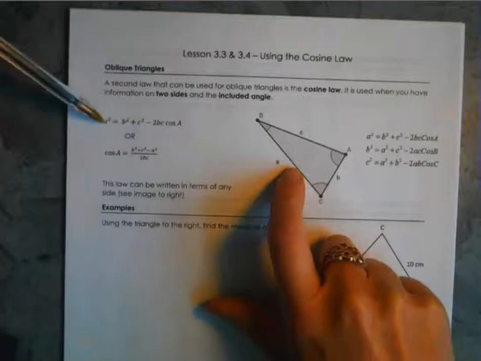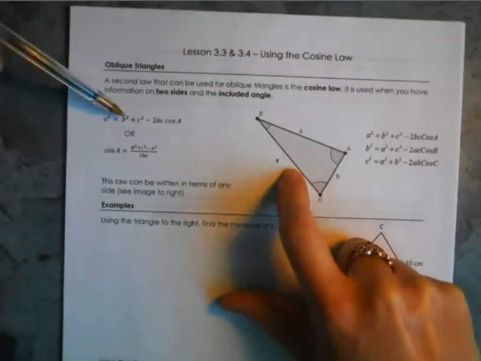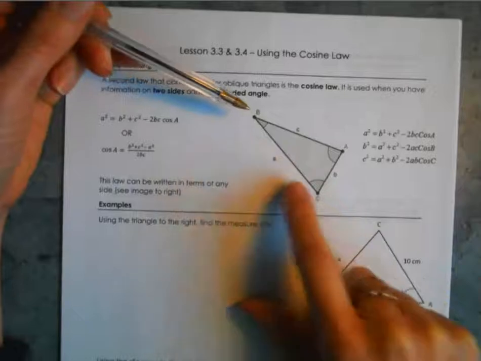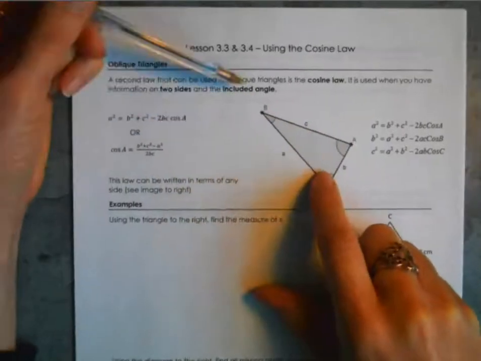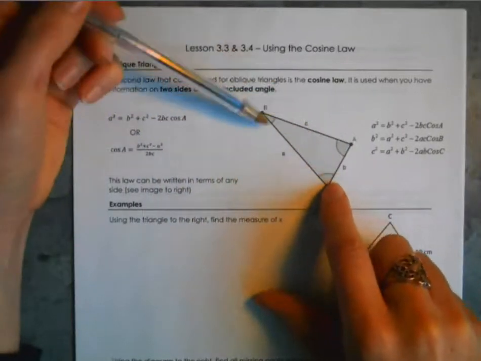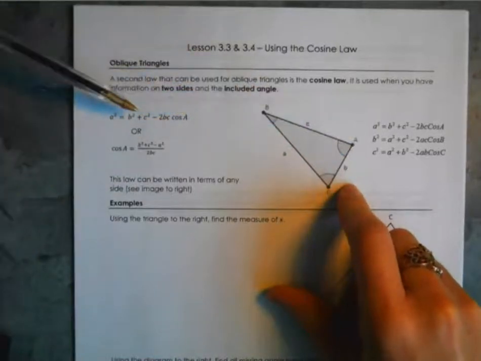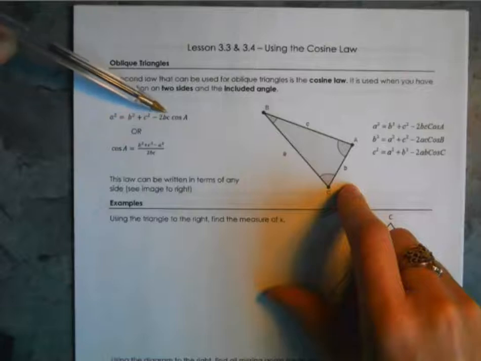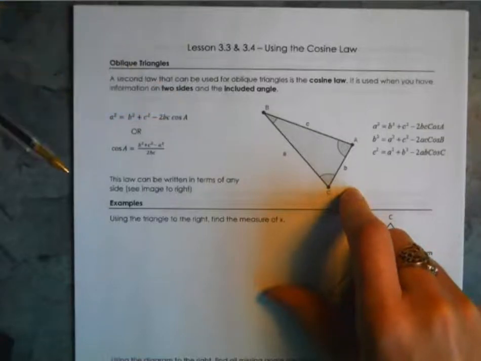For this one, if you were looking for side A, you would have to know side B and side C, and then the included angle. What's the angle between those two sides? It's angle A, and you can see that in this formula, right? You have your known sides B and C, you use the same values here, and then you have to have the angle A.